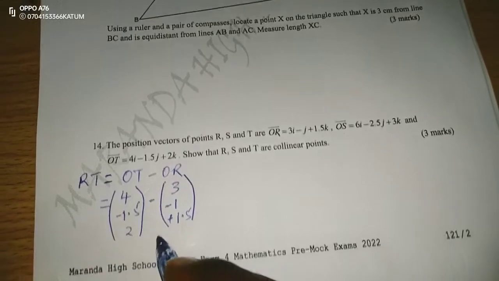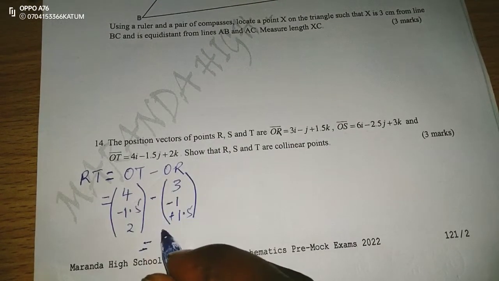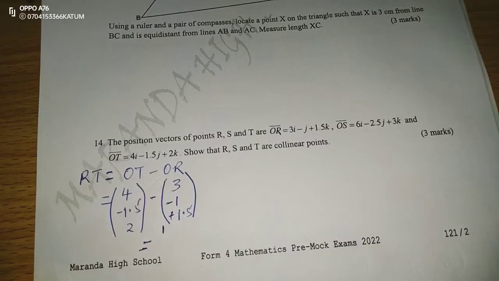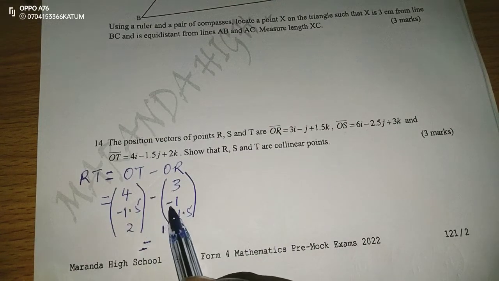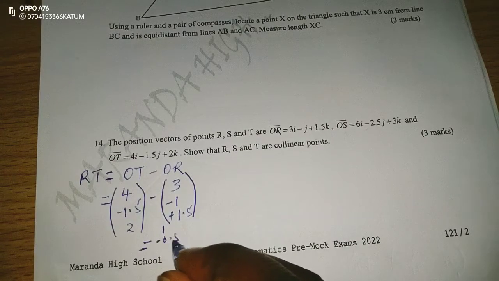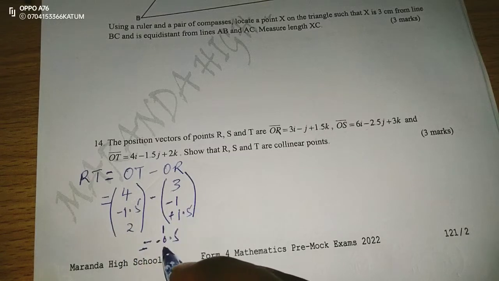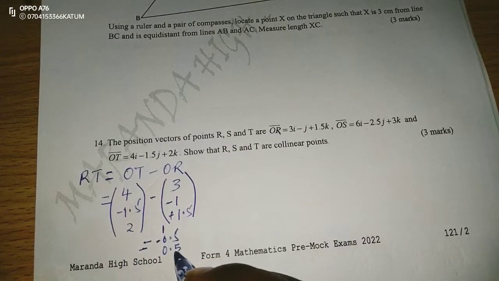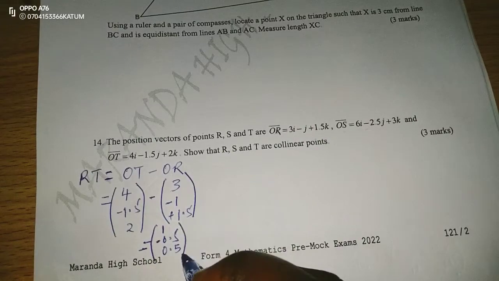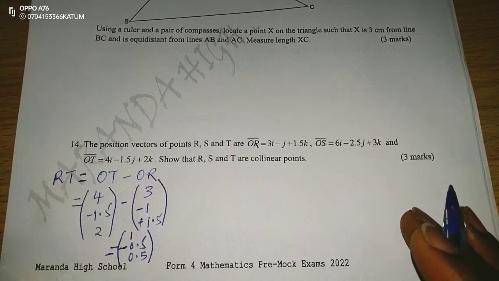And this vector is going to be one, then negative 1.5 plus 1, because this is minus minus, plus 1 will give us negative 0.5. Then finally we have 2 minus 1.5, which is 0.5. So now we have vector RT.